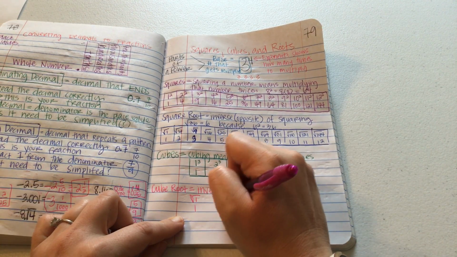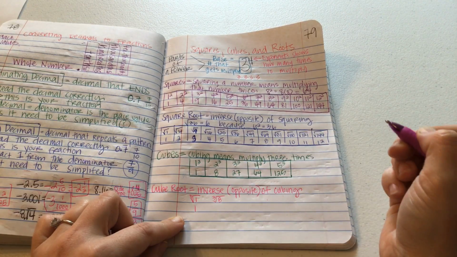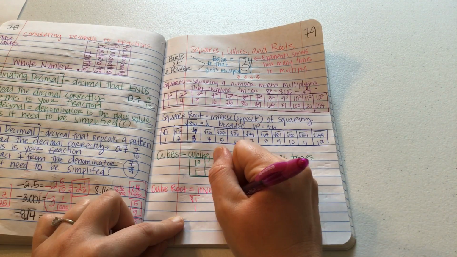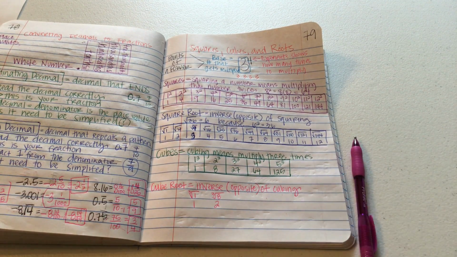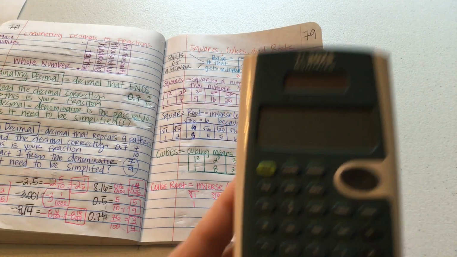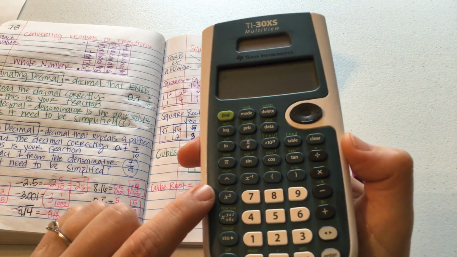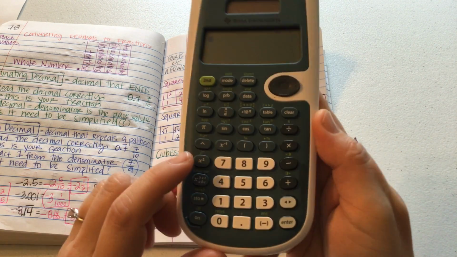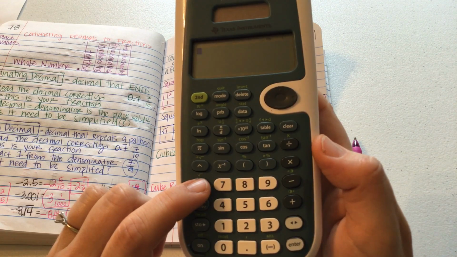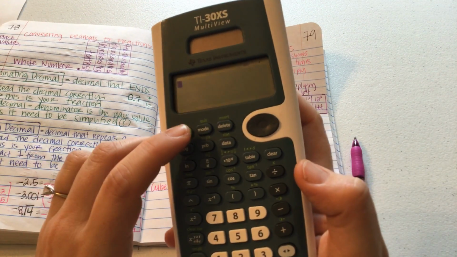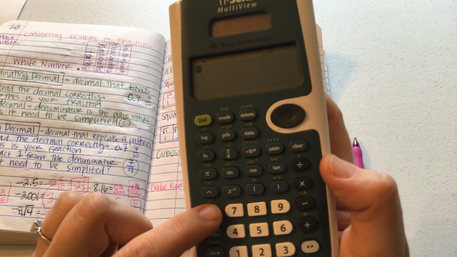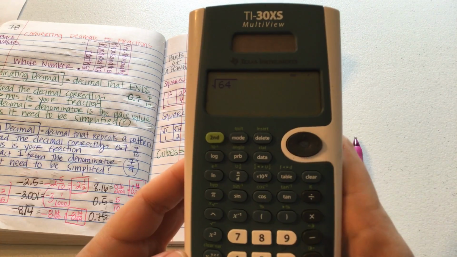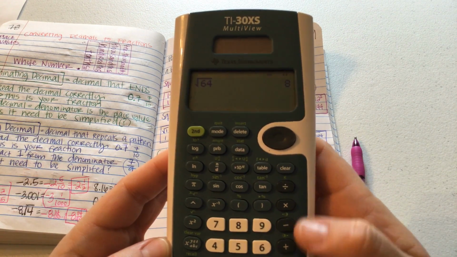The cube root of 8, well, here's my pair. So the cube root of 8 is 2. Now I'm going to show you how to find that on a calculator. So if you have a scientific calculator, the square root, see right there, it's above the x squared. So if I wanted to do the square root of 64, that green means I have to press the green second button in order for the square root to appear. So I have square root of 64 is 8.